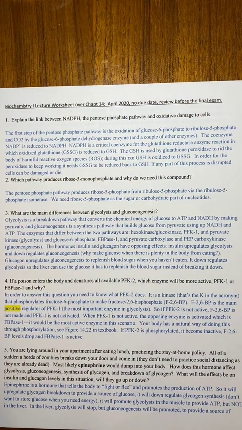Let's talk about chapter 14. Chapter 14 is the most complicated chapter of the new material for the end of the semester. I think this worksheet has pretty self-explanatory answers, so I'm just going to go over a couple of things on it. The first one that I want to talk about is question 1.